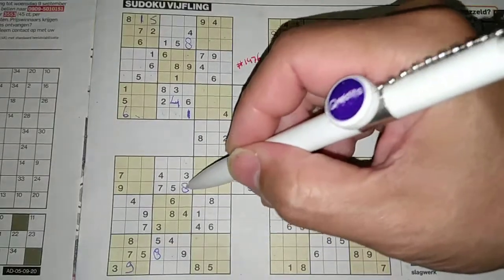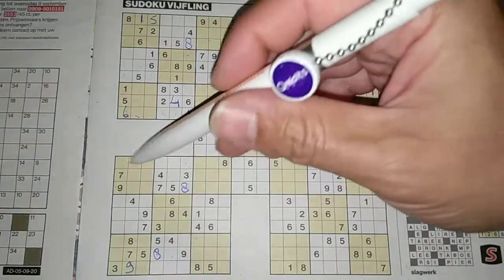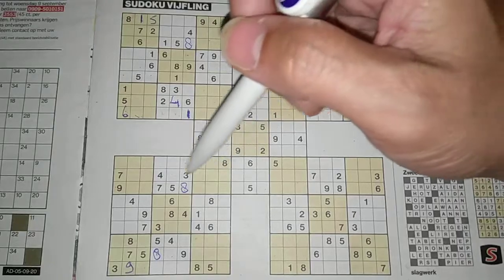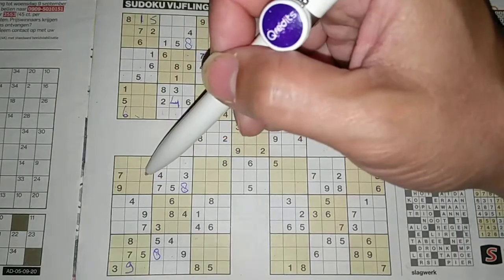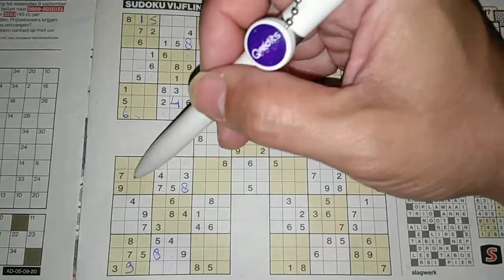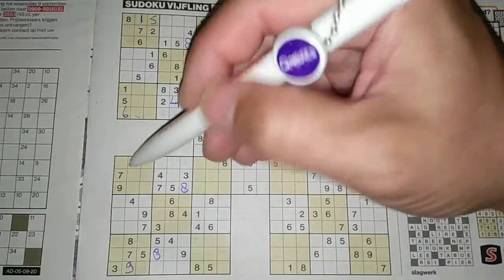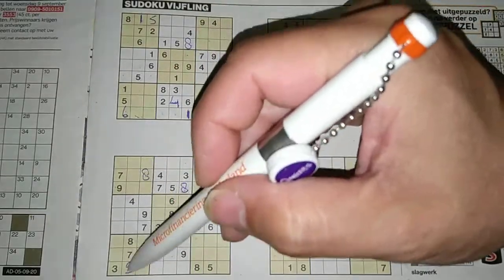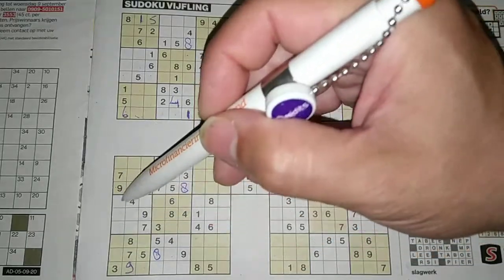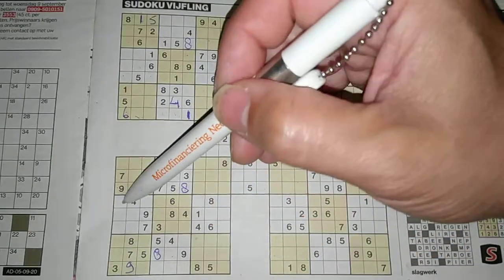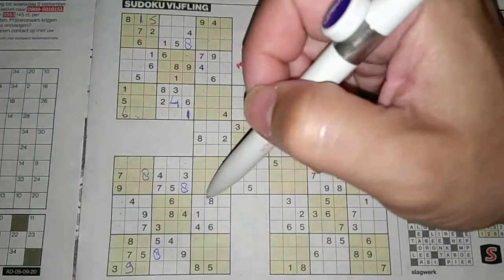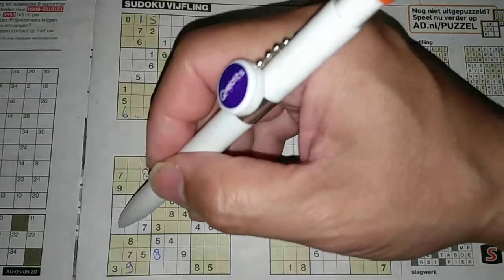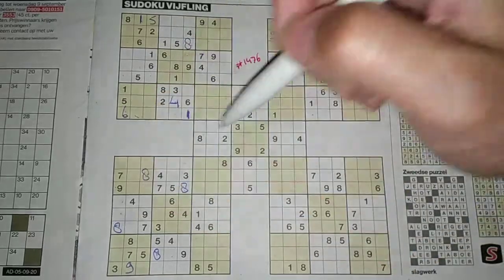8 should be there. 8 in this row, 8 in the third row, so in the row between, the second row, the only 2 places for the 8 here or there. We see here an 8, no 8 there. 8 should be there. 8 in the third column, 8 in the second column, so in the first column, the only 3 places for the 8 should be here, here, or there. We see here an 8, no 8 there. Here an 8, no 8 there. The only place for the 8 should be there.